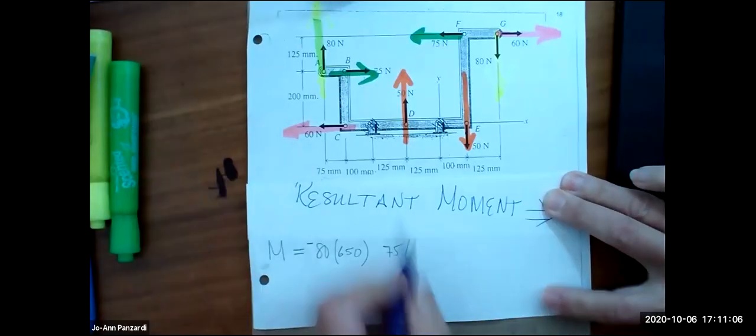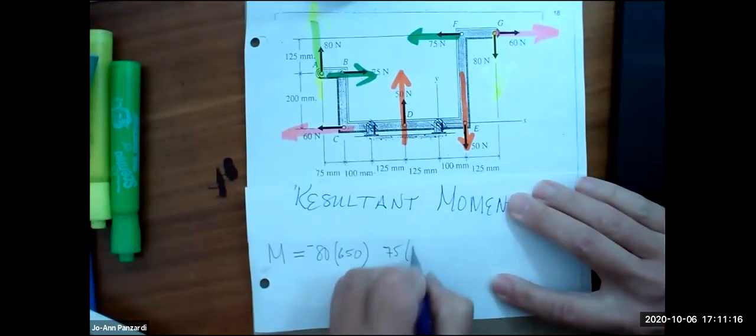That's right, because all of the forces are couples, and so there may or may not be a moment. To determine that, we're looking for the perpendicular distance between the 75 forces, which I see as 125 millimeters. Great. Positive or negative?